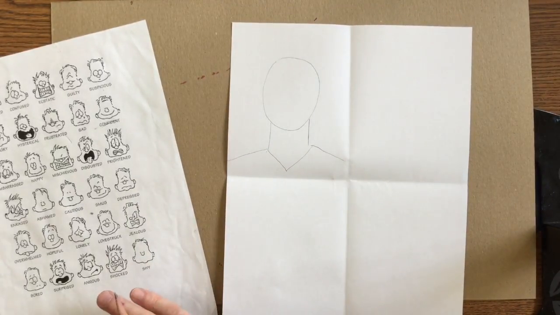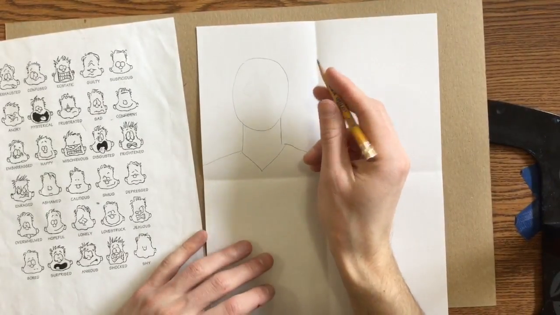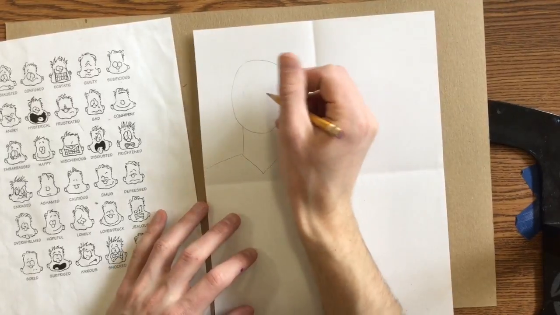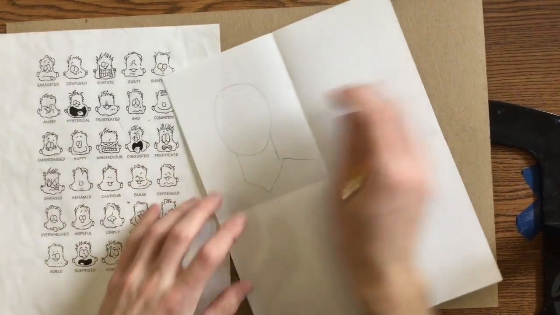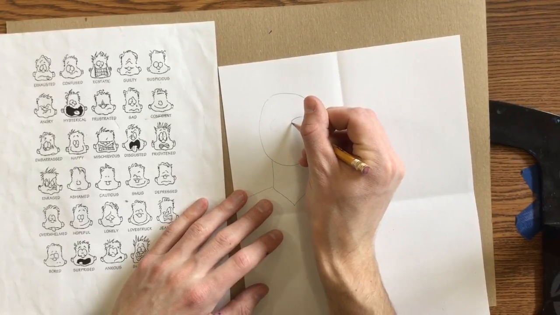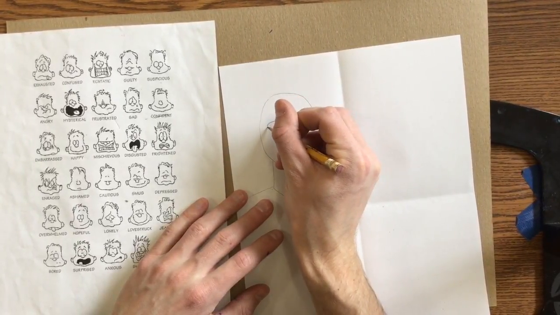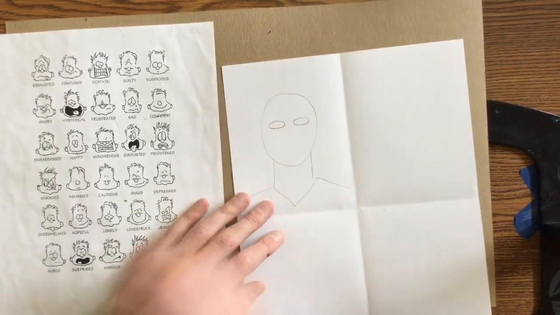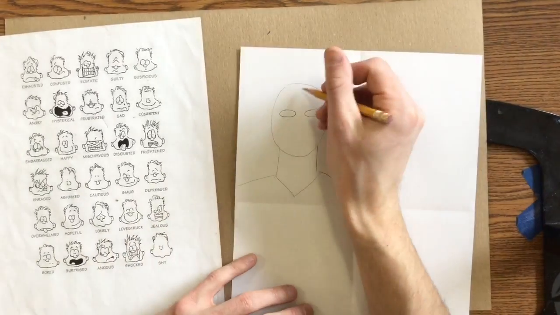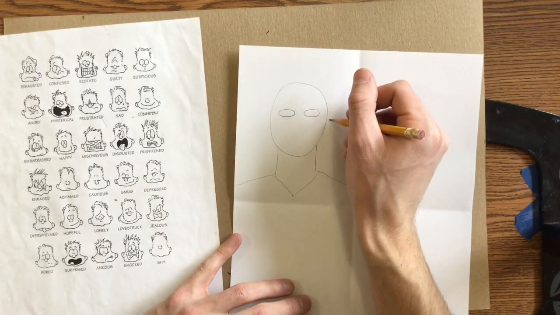Next, I'm going to draw an emotion. So maybe I'll do happy this time. I'm going to start off by drawing the eyes. Usually your eyes are kind of like a sideways oval, like this. Notice too that I'm putting my eyes kind of in the middle of my head. If I draw a line across the middle, that's where my eyes are.